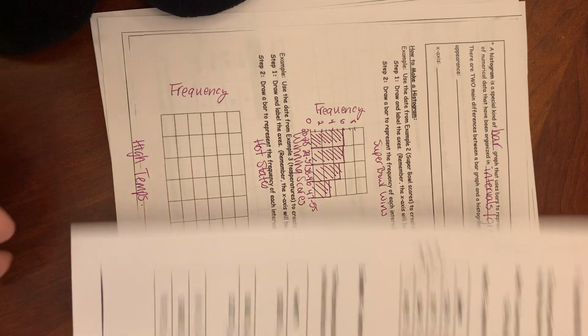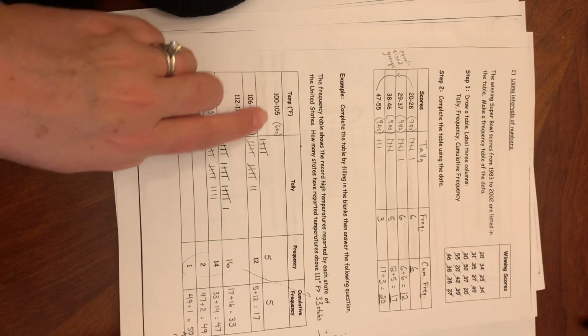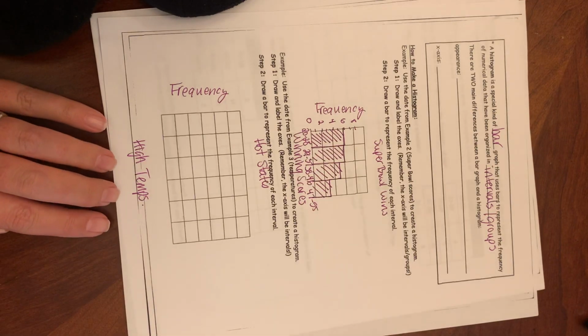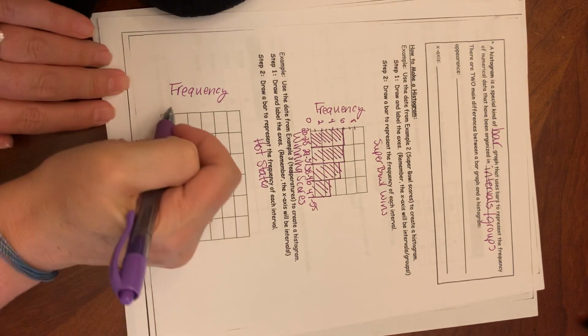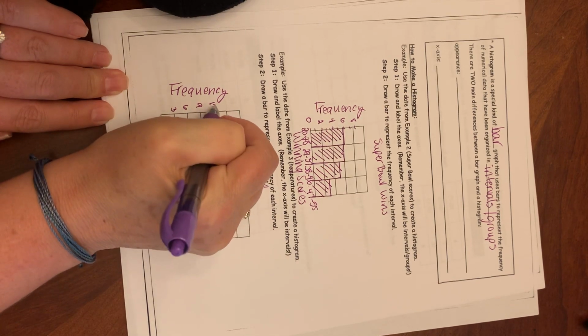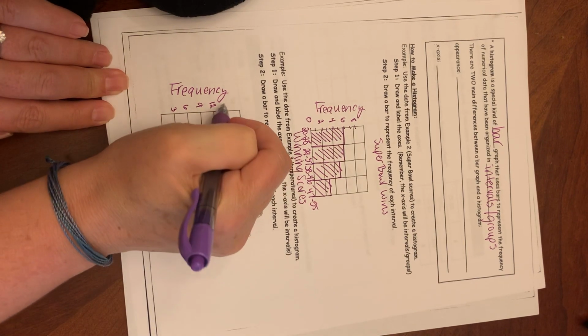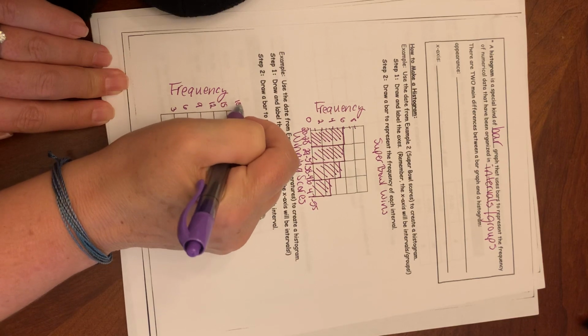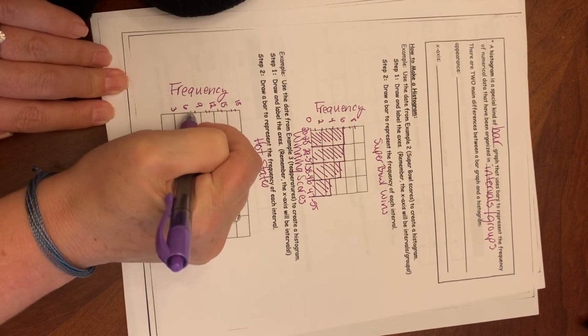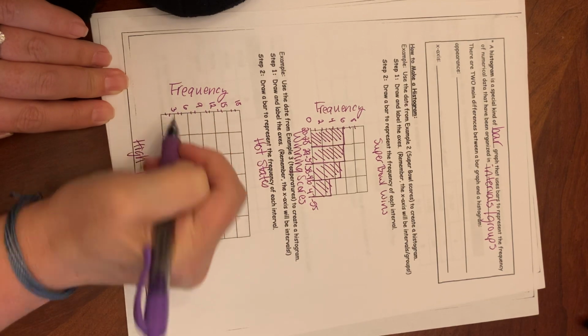And between 100 and 105, that temperature occurred 5 times. So we need to put our numbers here, and let's do 3, 6, 9, 12, let's count by 3s, 15. And the reason I'm doing that is I want to make sure that I can get all my frequencies in there.